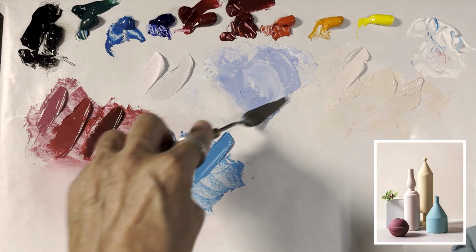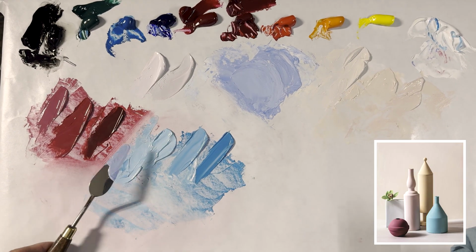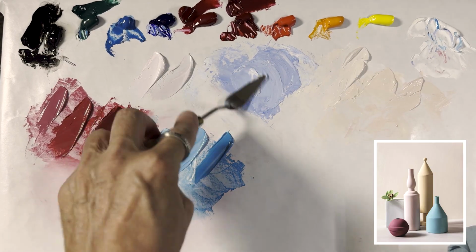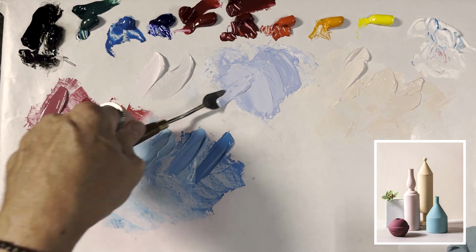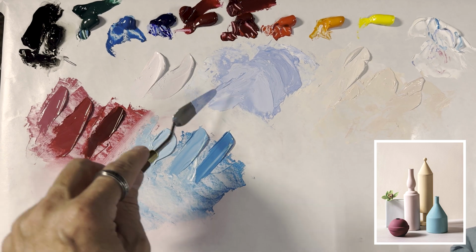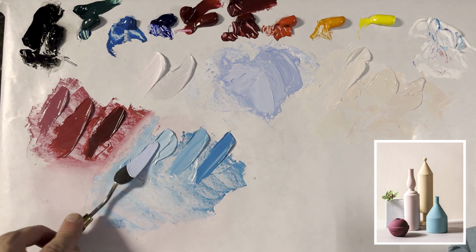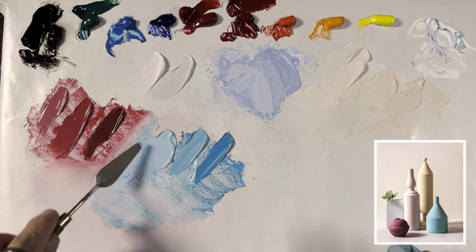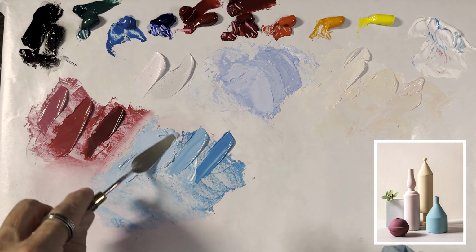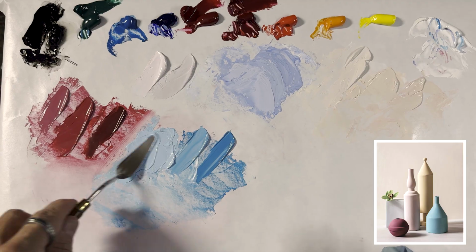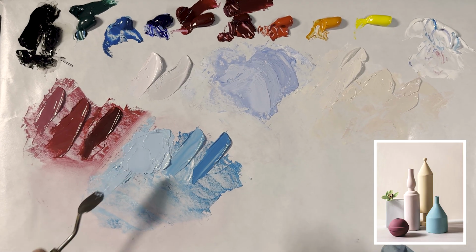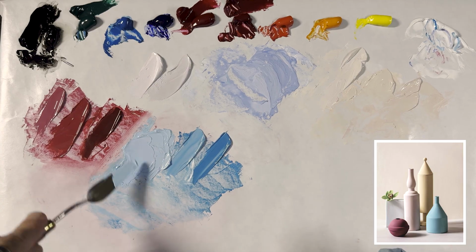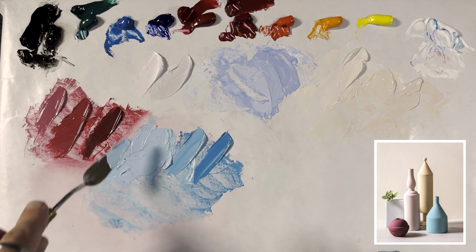I'm going to lighten this up. Get it close to this one. Maybe just a little bit more white. Okay, now I'm going to take a small portion of this and mix it in. Wipe the knife so that I only have what's in the pile and not add extra. And now this is definitely shifting in a direction that we can see in the photograph. And that's doing an even better job.